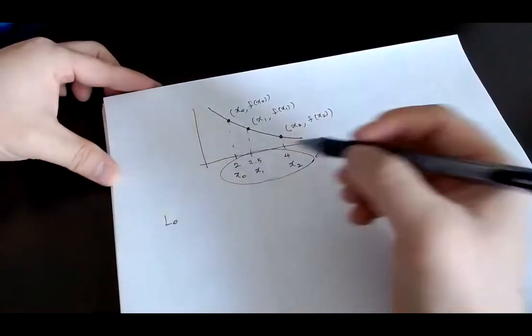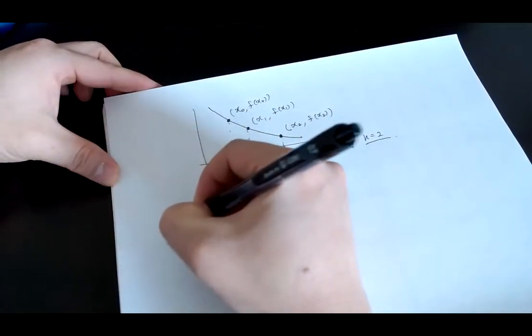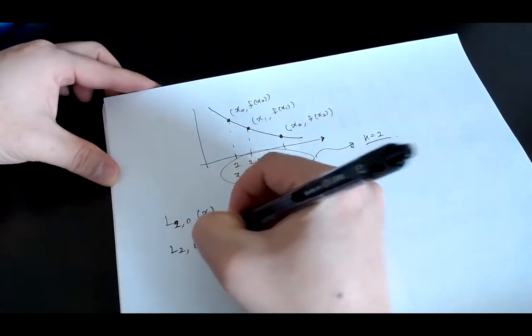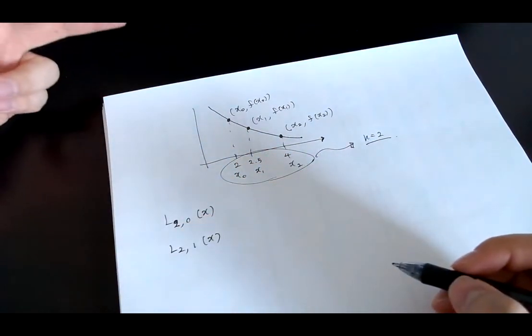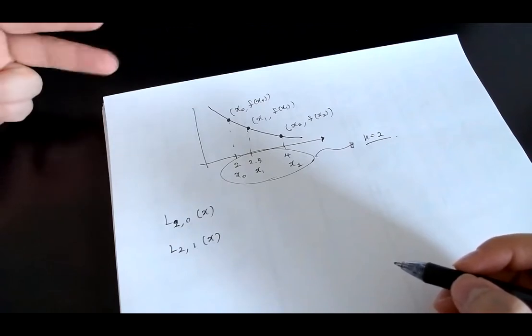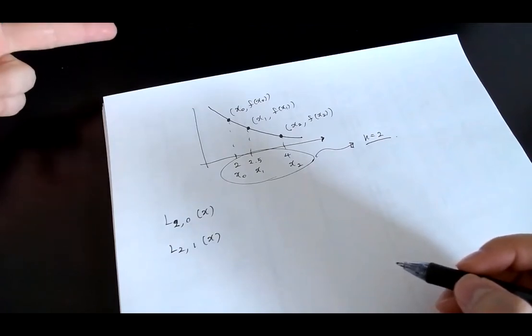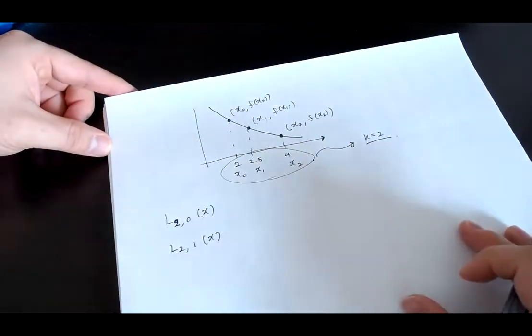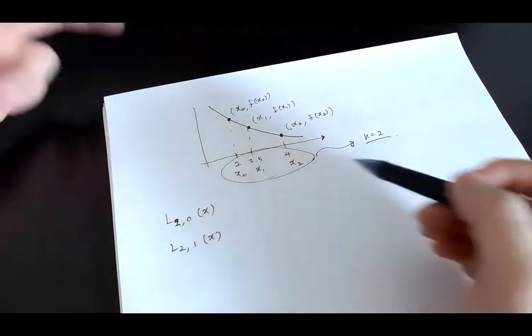Now L2 comma 0 of x, L2 comma 1 of x. How many Lagrange interpolating polynomials can we construct? 3, n plus 1. The number of Lagrange polynomials we can construct must equal the number of nodes. How many nodes here? 3.